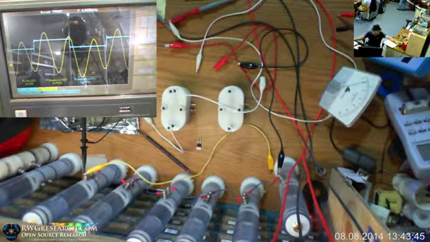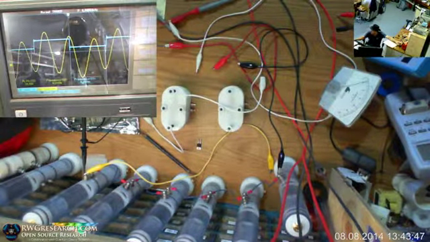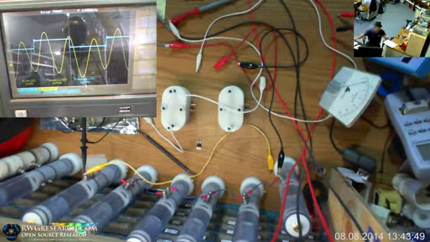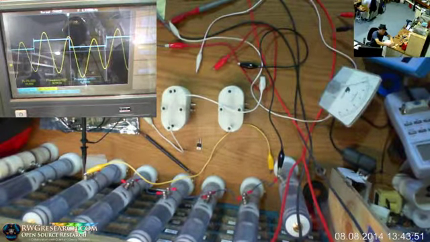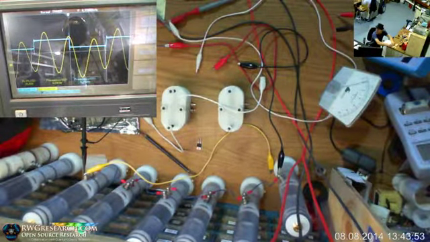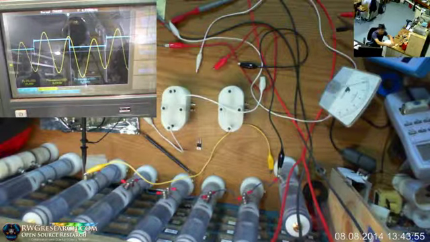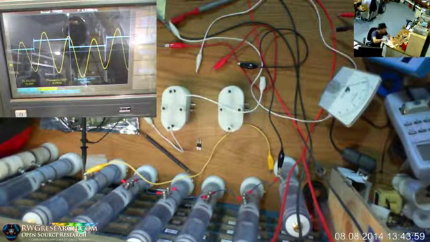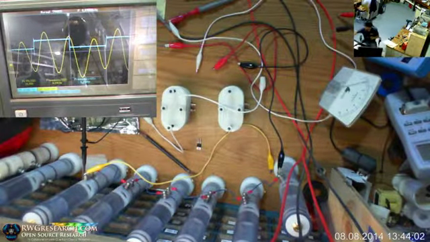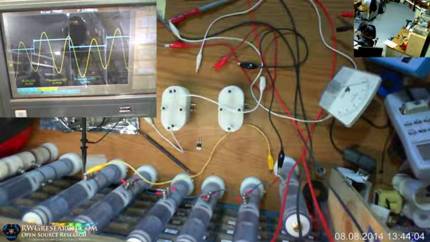Write this number down. Approximately 688. 6.88 kilohertz. Okay. So we'll play with that number for now.